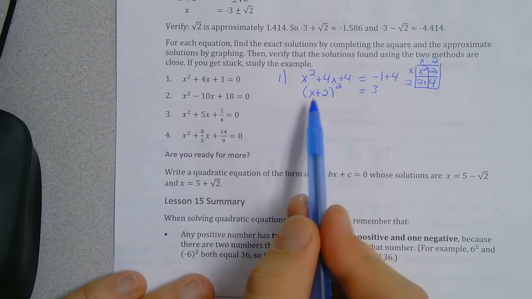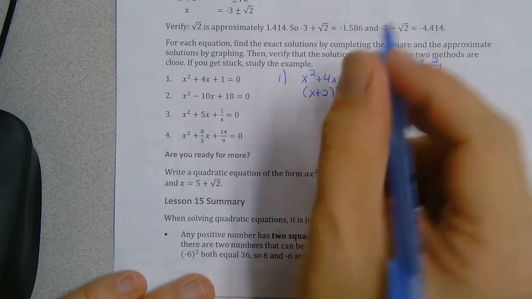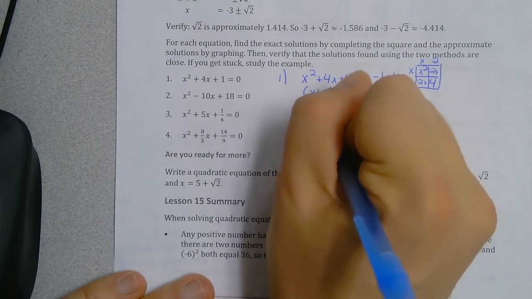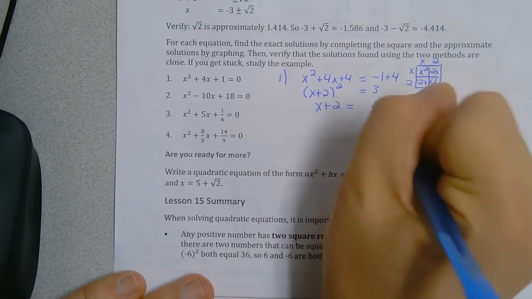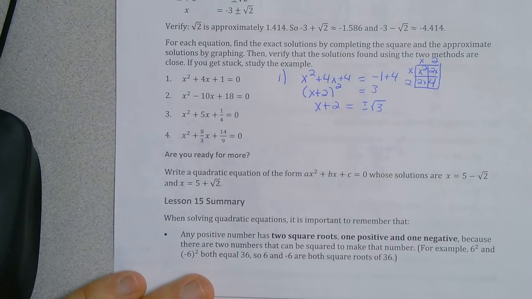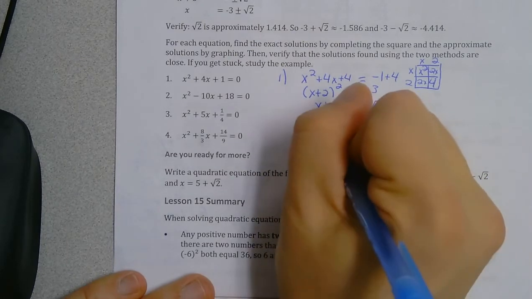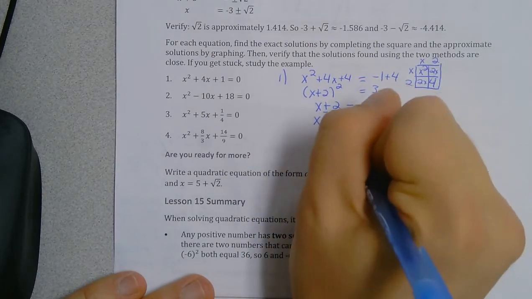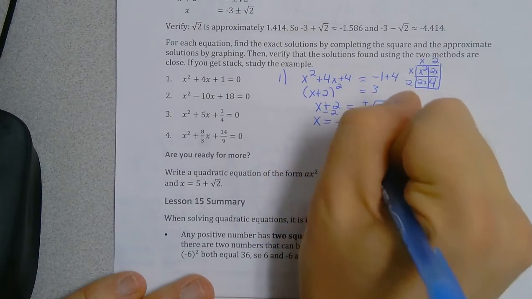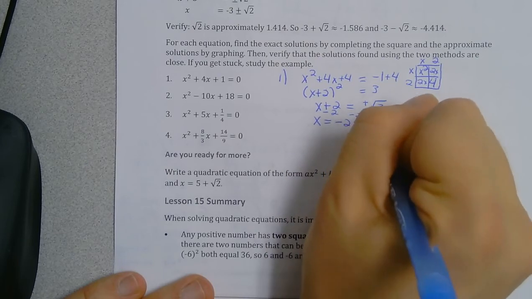And then I solve for x plus 2 by square rooting both sides. So x plus 2 equals the square root of 3, and it's plus or minus. So to find the exact solutions, we would have x equals, I would subtract 2 from both sides, so negative 2 plus or minus the square root of 3.